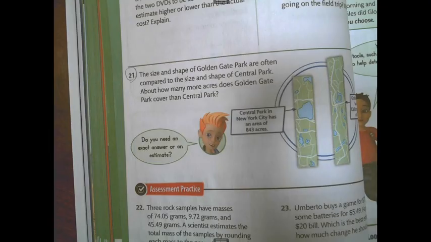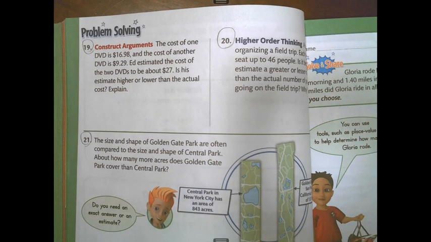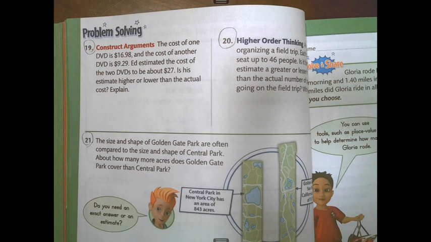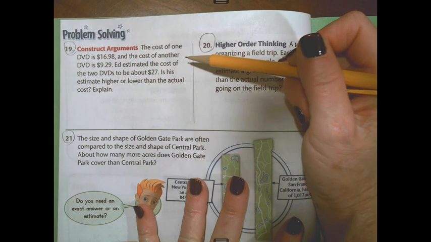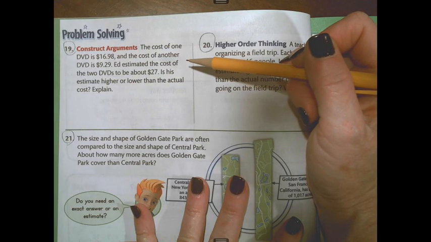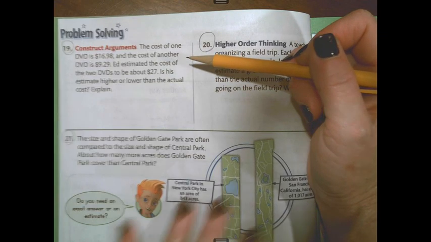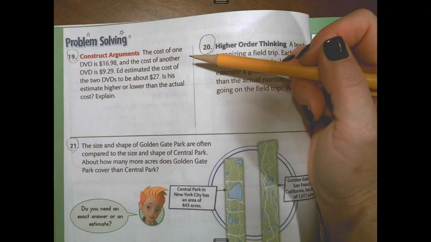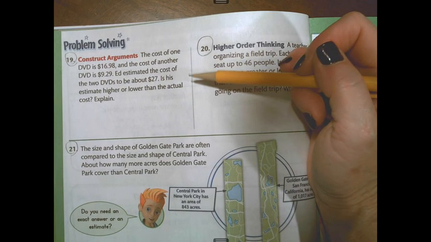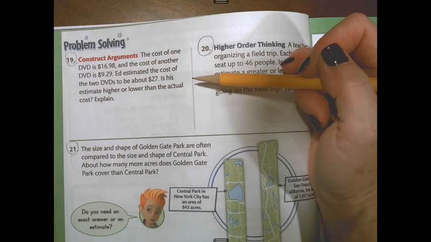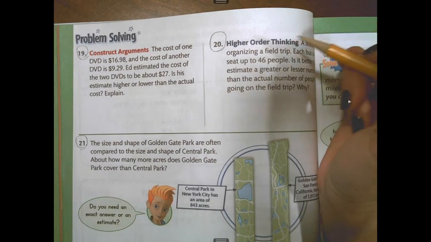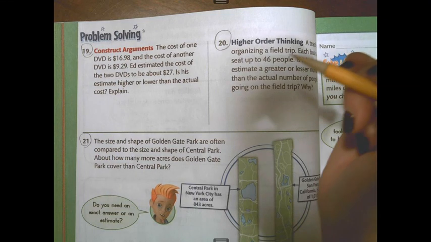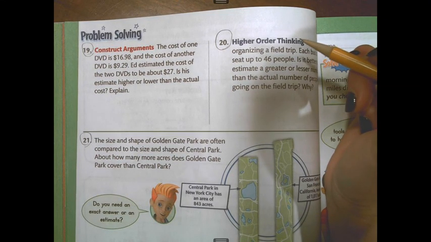All right, now let's look at some of these problems in word form on the back of the page 52, and then we'll be wrapping it up. So on page 52, number 19 tells us that the cost of one DVD is $16.98, and the cost of another DVD is $9.29. Ed estimated the cost of the 2 DVDs to be about $27. Is his estimate higher or lower than the actual cost?